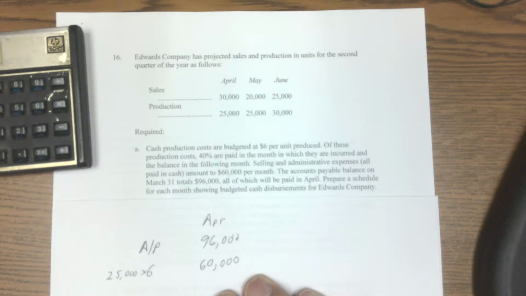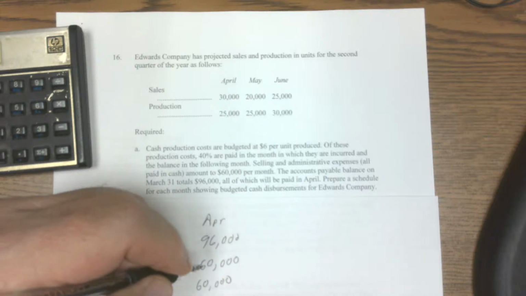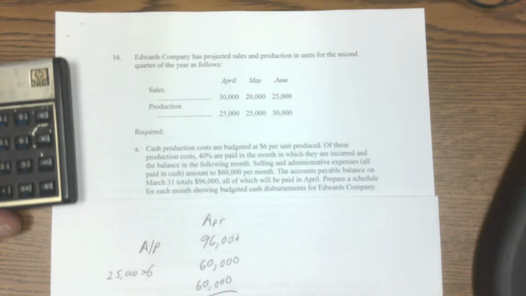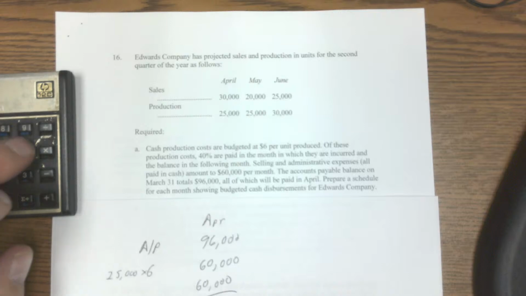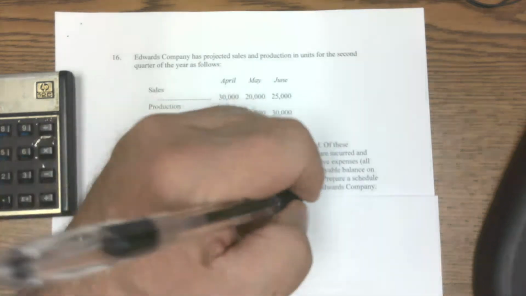So then we've got selling and administrative expenses amount to 60,000 per month. So we've got 120,000 plus 96,000, 216,000.